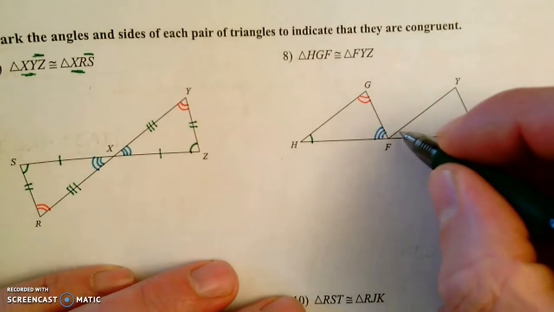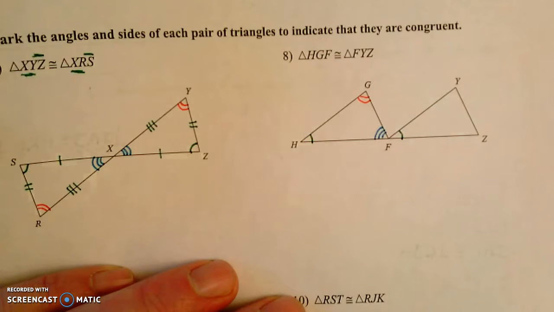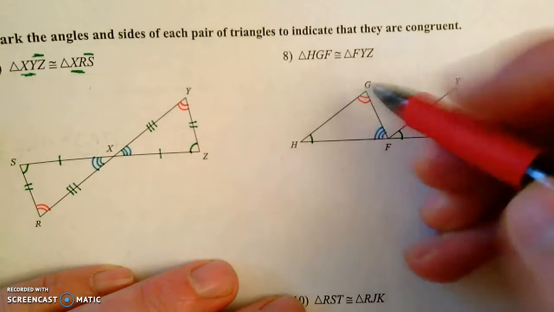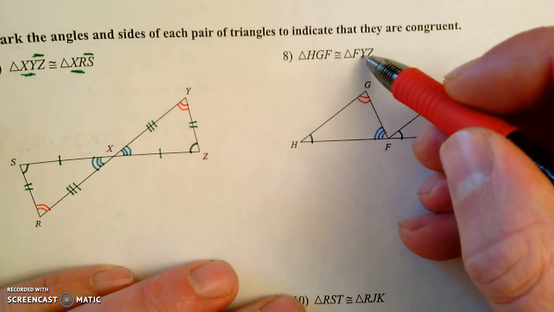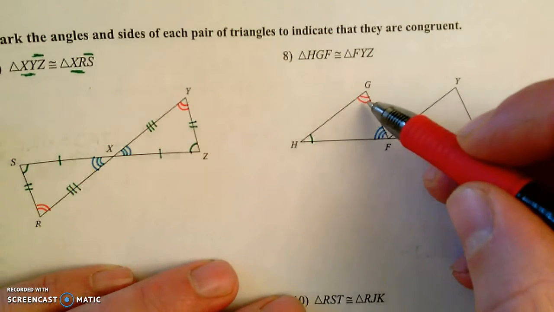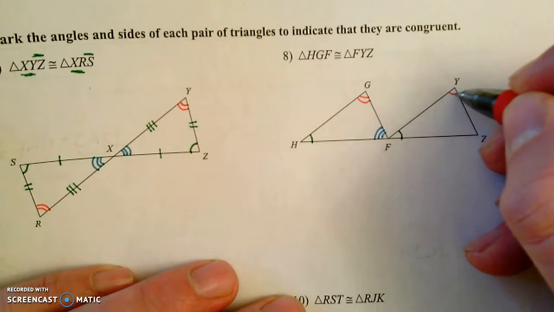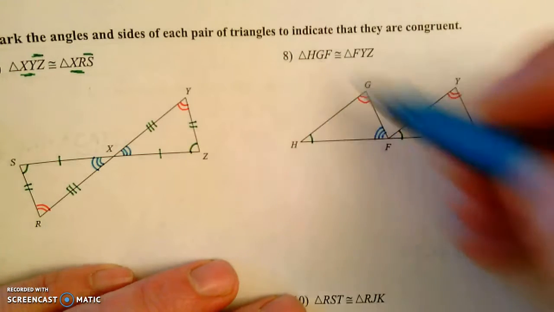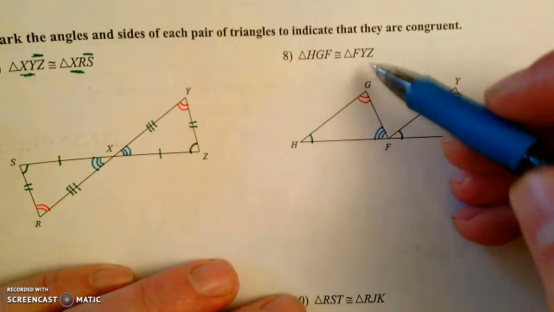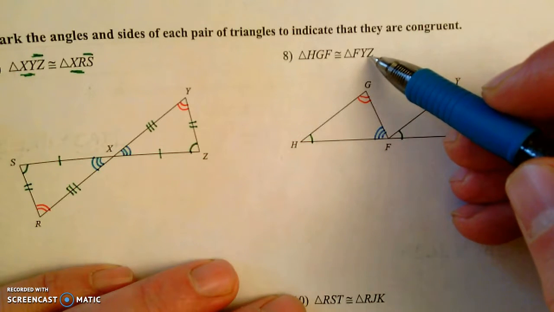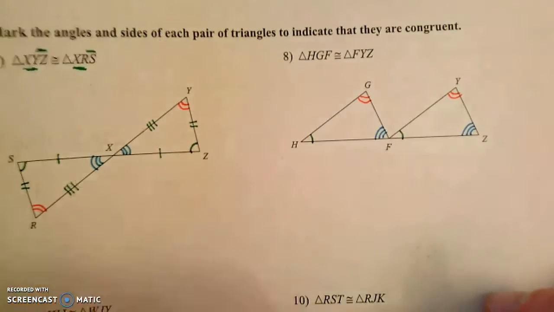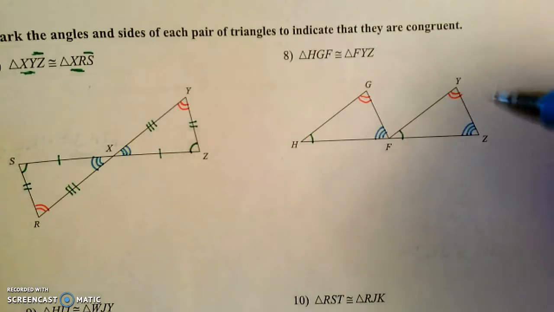So if H is a single, then F must be the single over here. G here is in the middle of the name, so it corresponds to Y in this name. So over here we mark G with a double tick mark, or double arc. So we mark Y with a double arc. And then last we've got F, which we marked with a triple arc, corresponds to Z, also at the end of the name. So we'll mark Z with a triple arc.